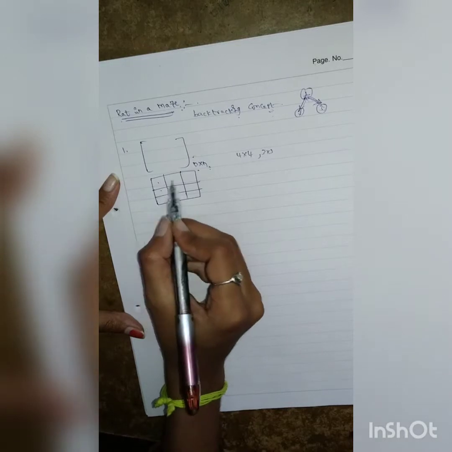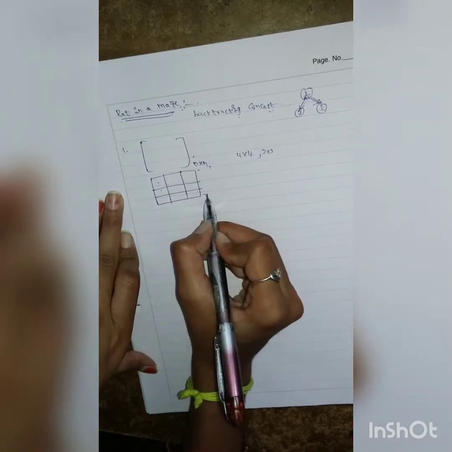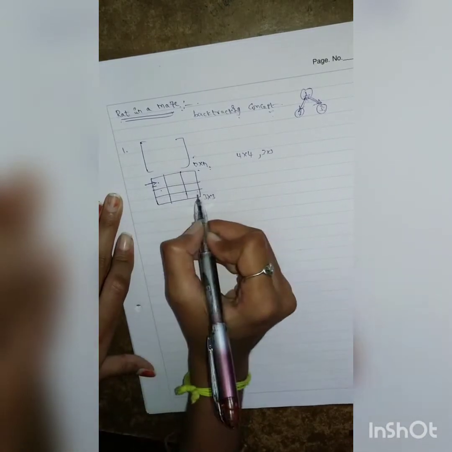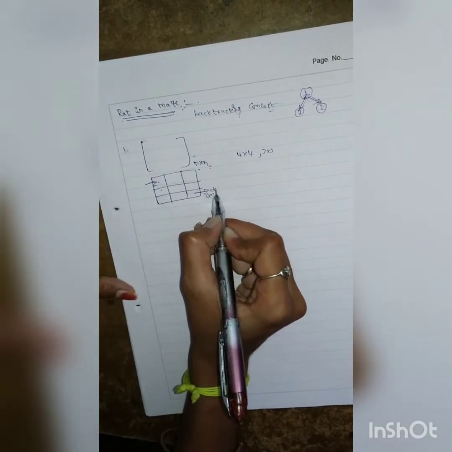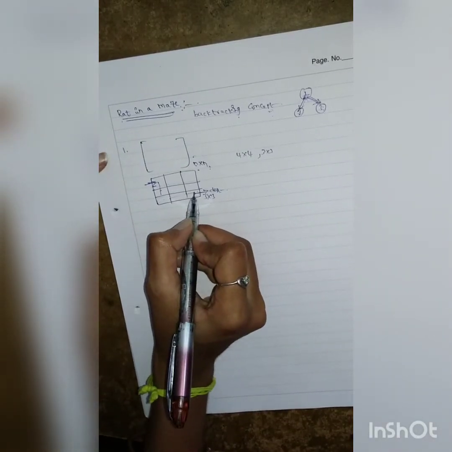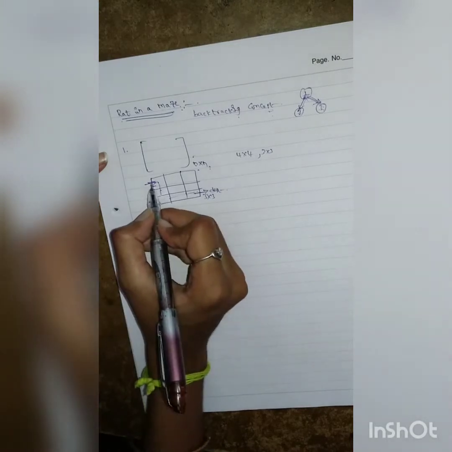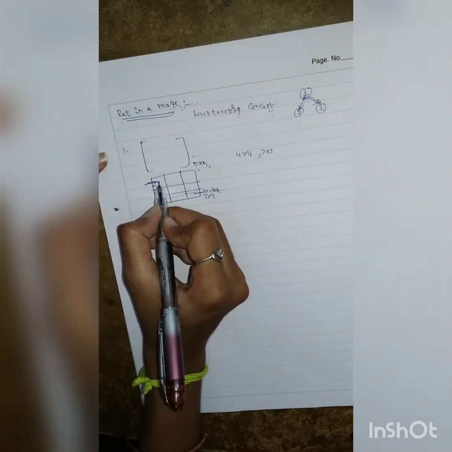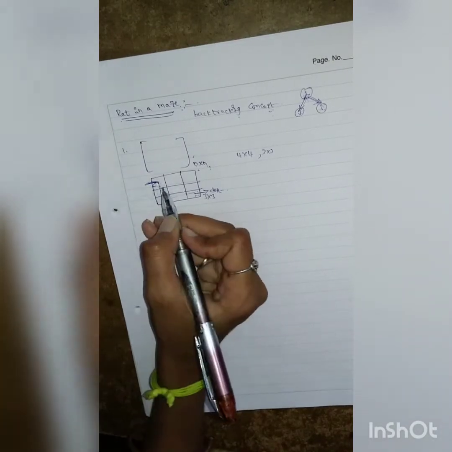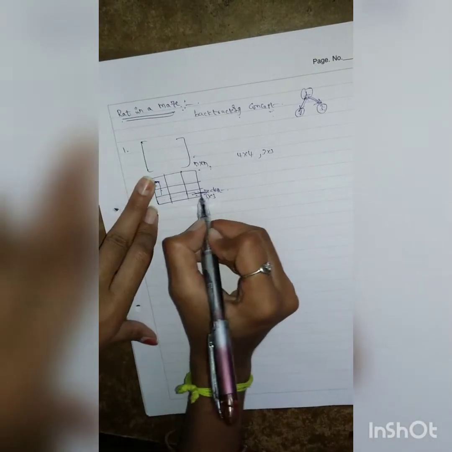Okay, 1 2 3, 1 2 3. So this is 3 cross 3 matrix, right? If rat enters here, this is the source, and rat should leave here, this is the destination. Rat starts from the source and reaches the destination. It starts from top left and goes to bottom right. This is the top left and this is the bottom right.